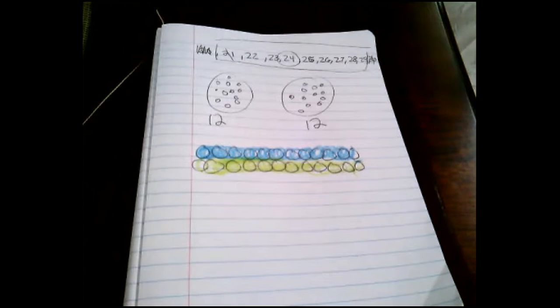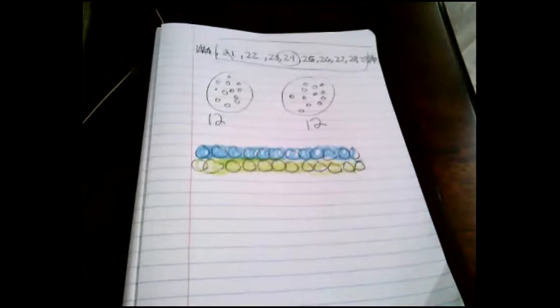I hope I was able to help you guys out with this math problem. It's kind of like a division problem if you notice. So today, this problem was really like a division problem and a multiplication problem. So that's it for our math. Bye-bye, guys.